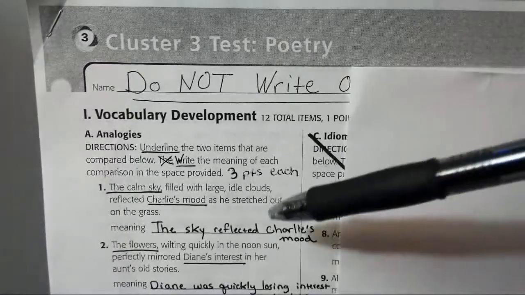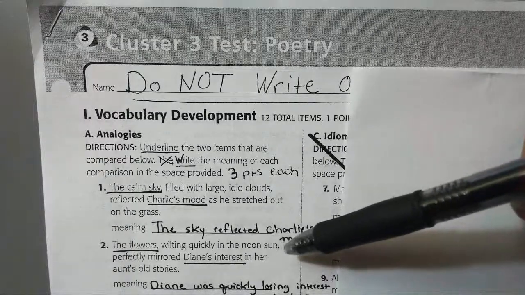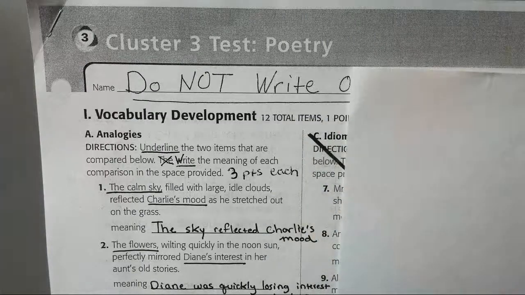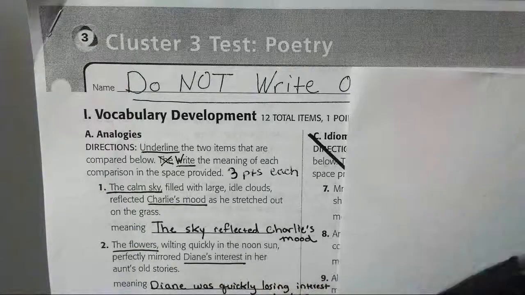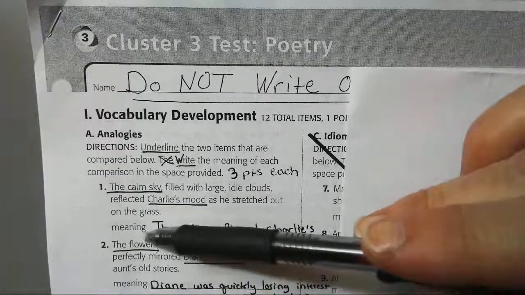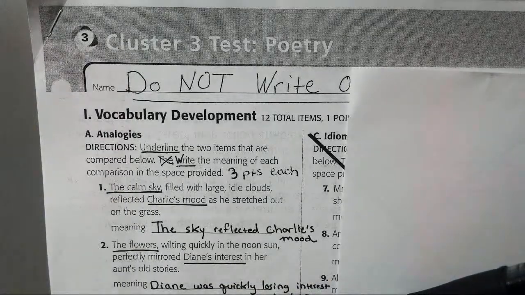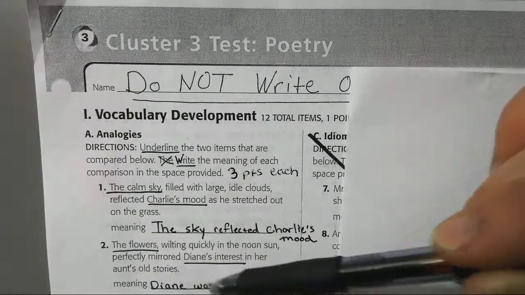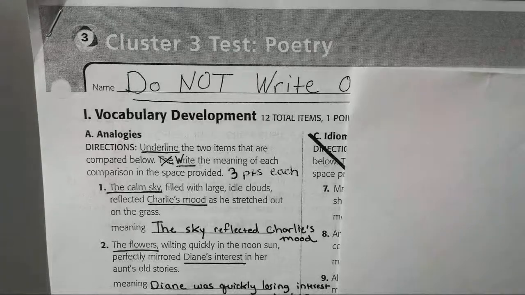The flowers wilting in the noon sun perfectly mirror Diane's interest in her aunt's old stories. So what two things are being compared? The flowers and Diane's interest. If you put flowers and interest, that's fine. What's the meaning? Well, Diane was quickly losing interest in her aunt's stories.